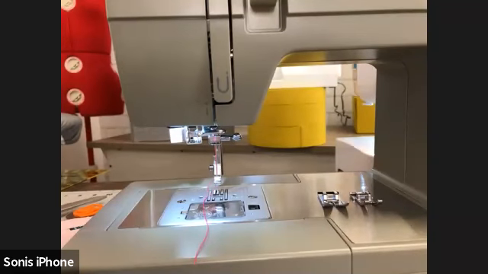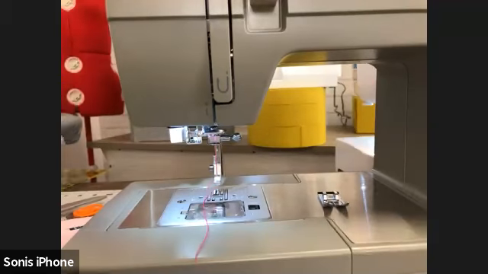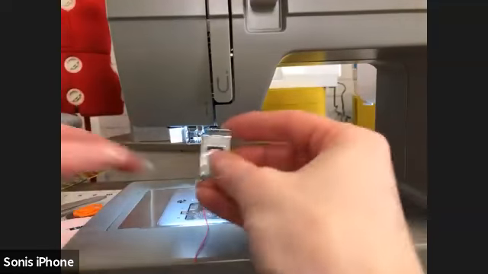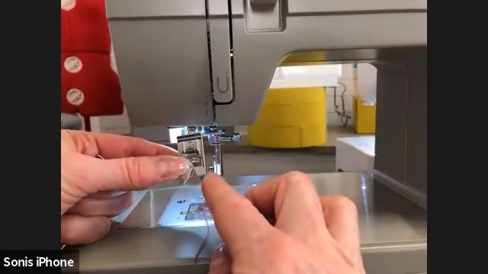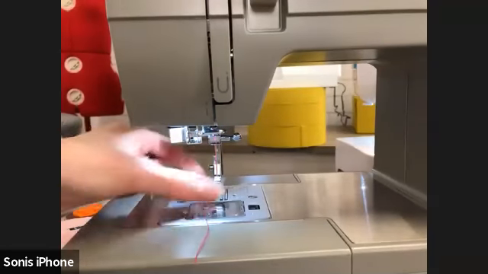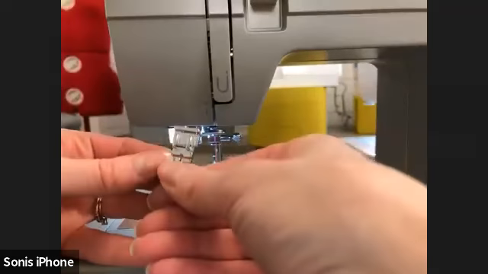The seam allowance for quilting is actually 1/4 inch. So again, if you're taking notes, it's 1/4 inch. The edge of our normal presser foot is more than 1/4 inch. Depending upon your machine, some of our machines come with what is called a 1/4 inch foot.